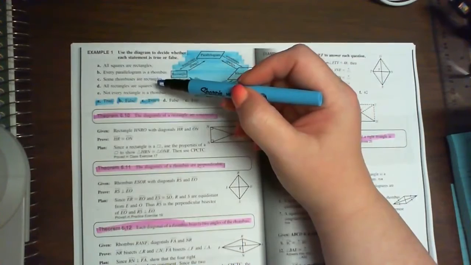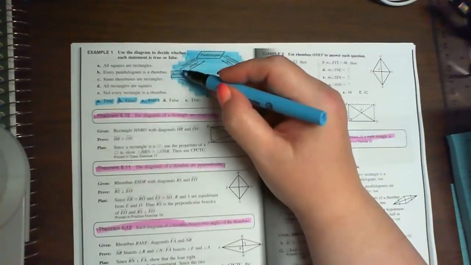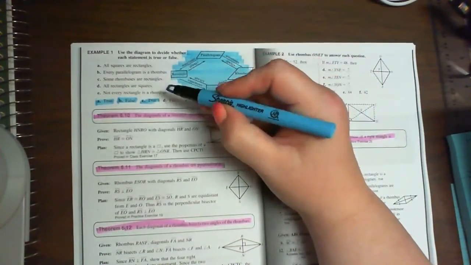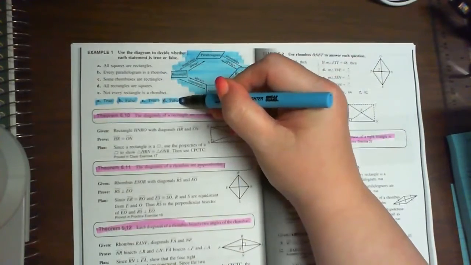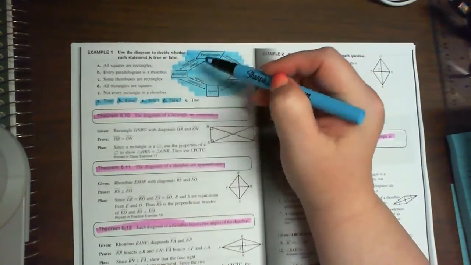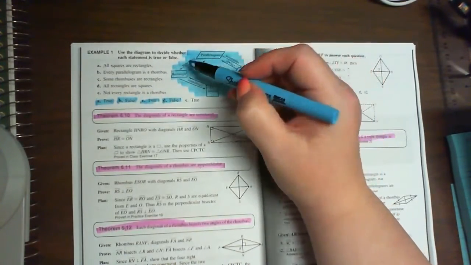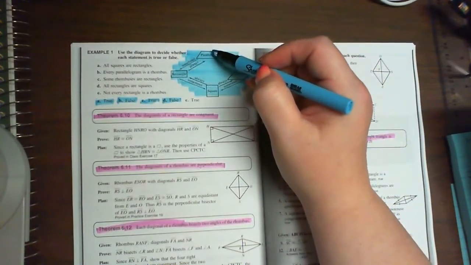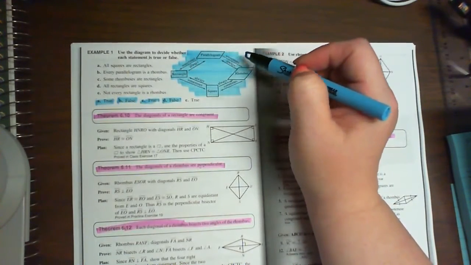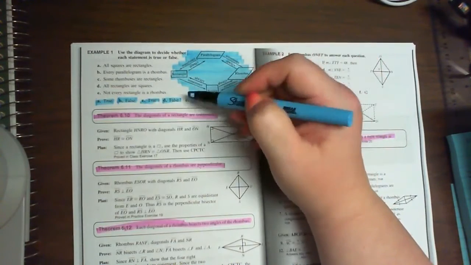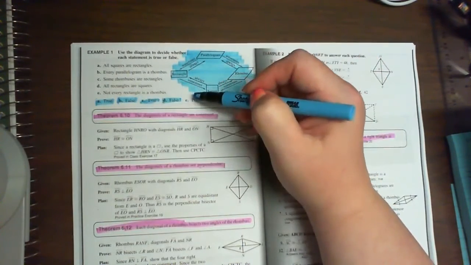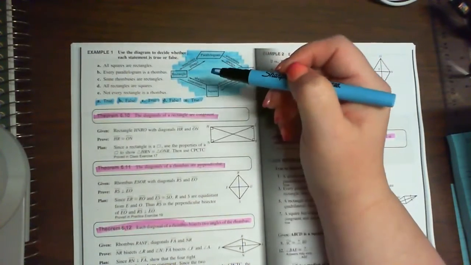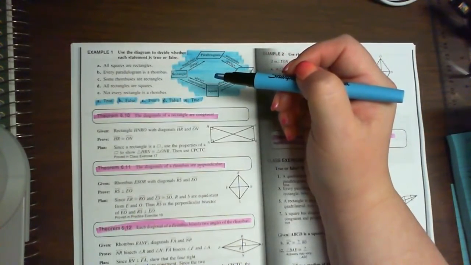All rectangles are squares. Are all rectangles squares? No. So that one would be false. And then the last one says not every rectangle is a rhombus. Every rectangle is a parallelogram, but parallelograms are only sometimes rhombuses. So that's true. Not every rectangle is a rhombus, but some rectangles are. Okay?